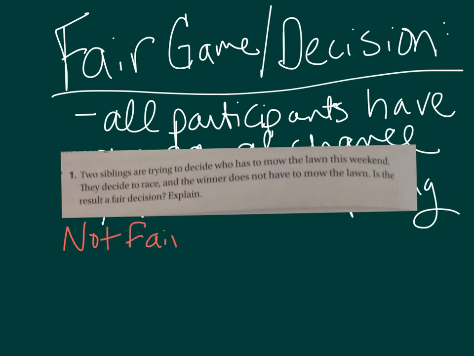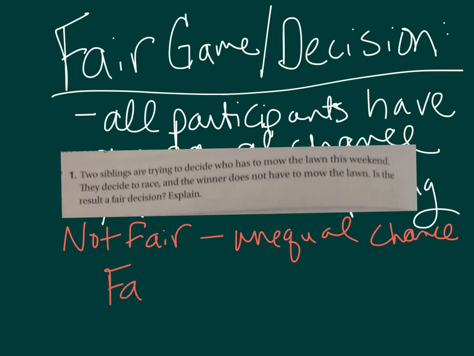because presumably one of these siblings is older, they're bigger. Usually if they're bigger, they're faster. So they have unequal chances. Even though the younger or slower sibling would definitely race their butt off to try to avoid mowing the lawn. A better way to do it, a fair alternative, is that they just draw names. Drawing names, random number generators, those things will always be the most fair way to do something.